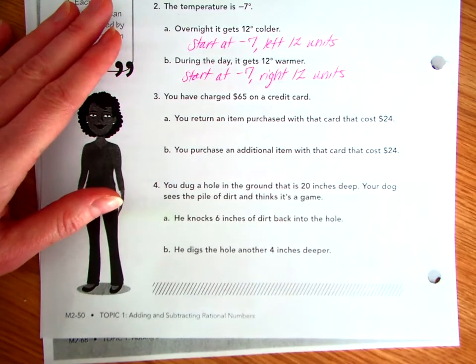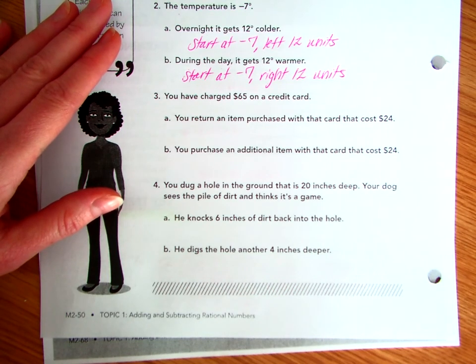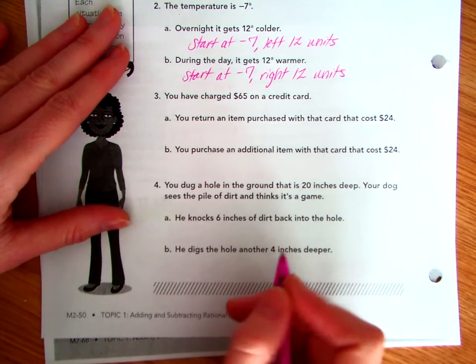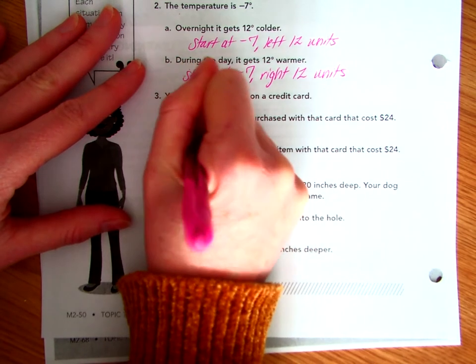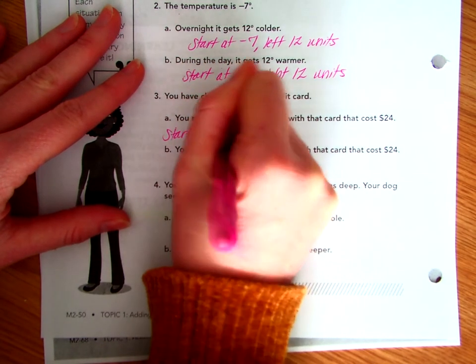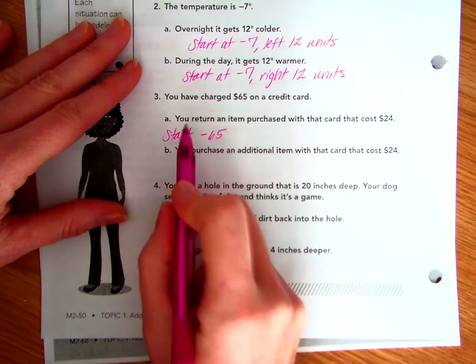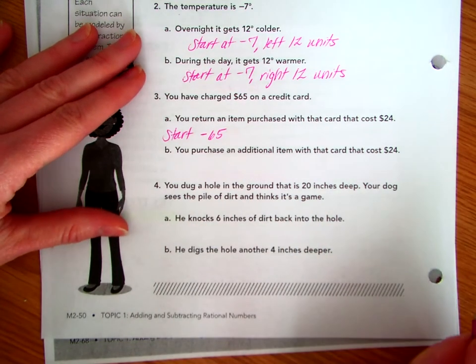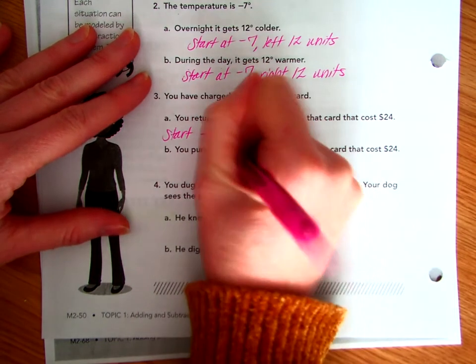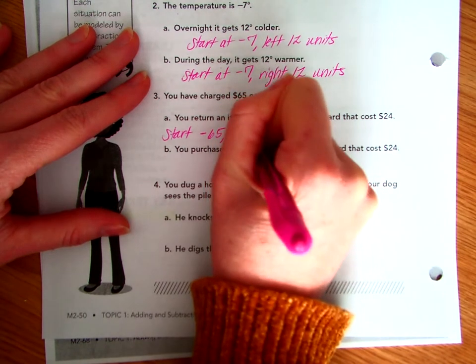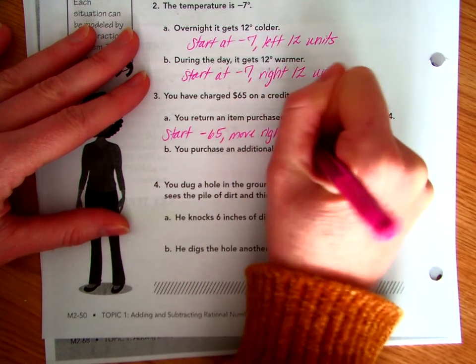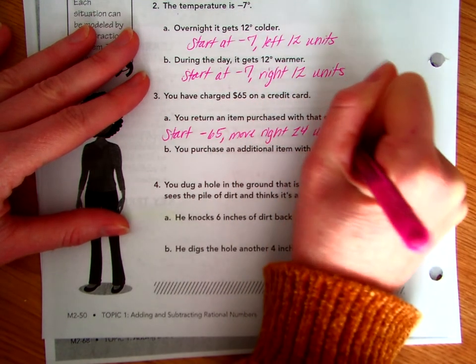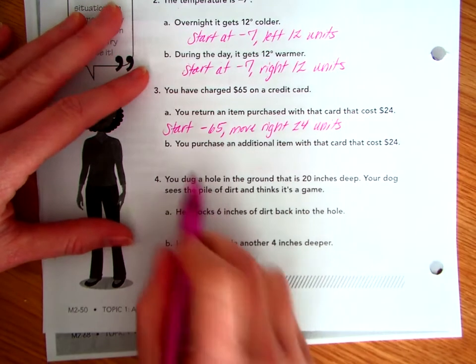You have charged $65 on a credit card. You return an item purchased with the card that costs $24. So you're going to start at -65 because you put it on the credit card. Then you returned an item, so money's going to go back onto your card. If you're going to get money back, you're going to move right 24 units.